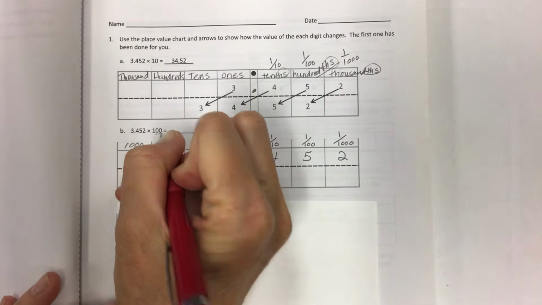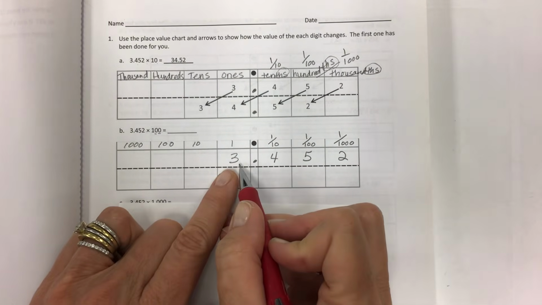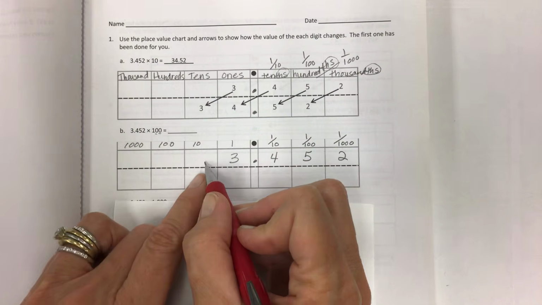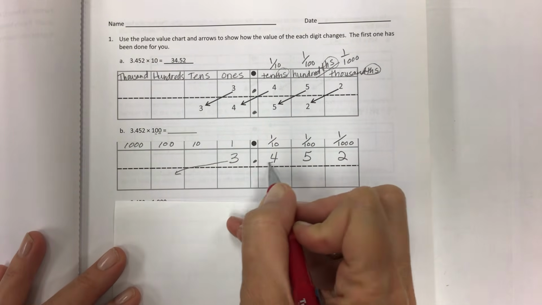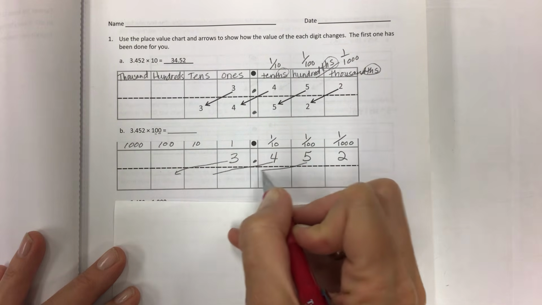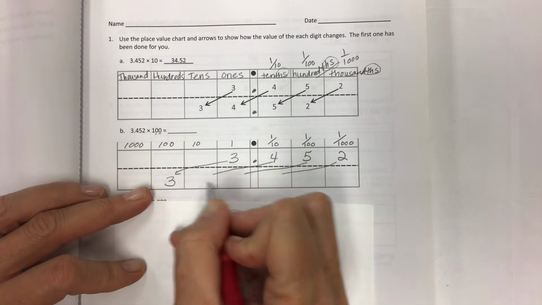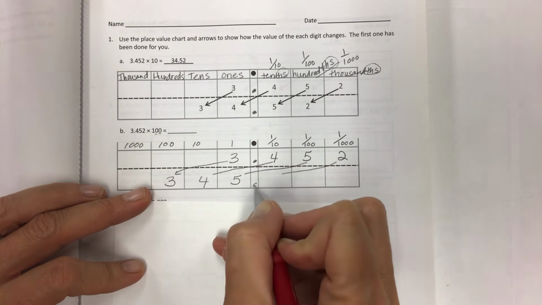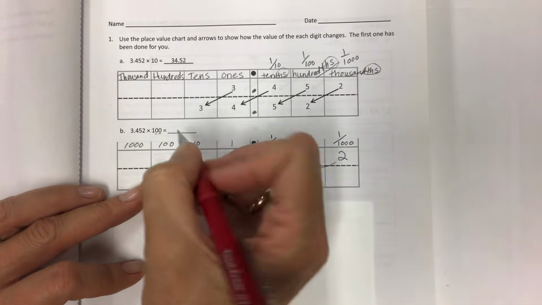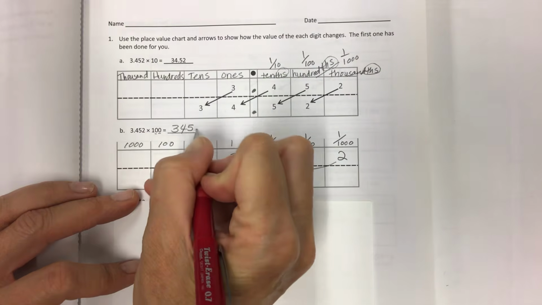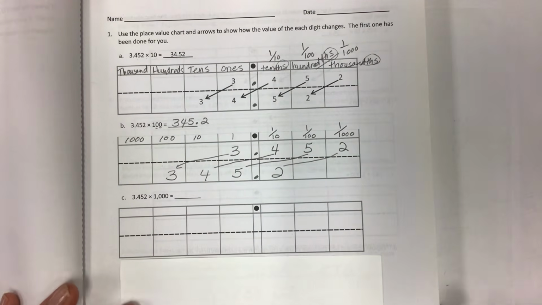Now, you get to multiply by 100. Each 0 means a shift of a full place value position. It's going to be 100 times greater, so 10 times 10. So it's going to be 2 shifts, 2 shifts, 2 and 2. So you'll end up with 345.2. And you put your answer on the line if you'd like. 345 and 2 tenths.